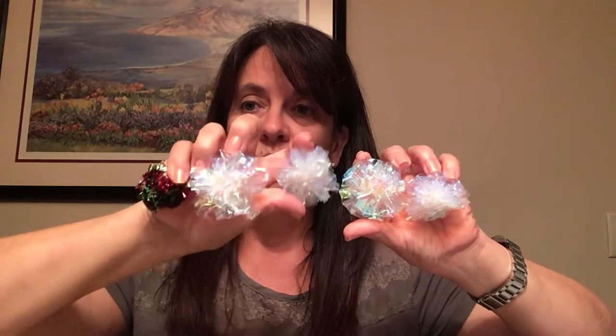So I have a little example here for you. If I have 2 of Fiji's little toy balls, and then I add 3 more, how many do I have in all? So 1, 2, 3, 4, 5. We have 5 in all.